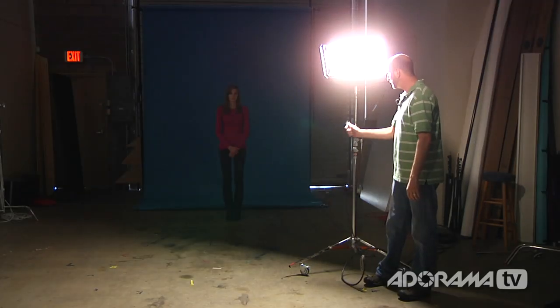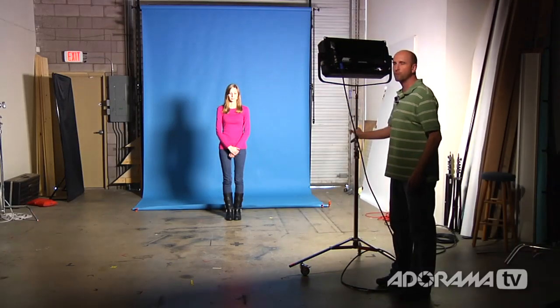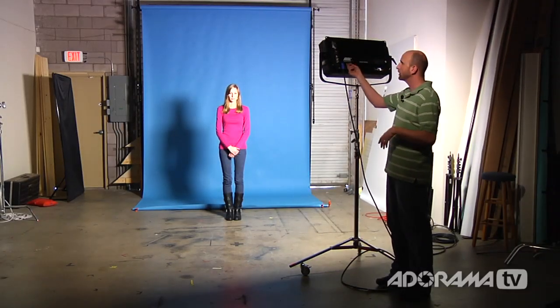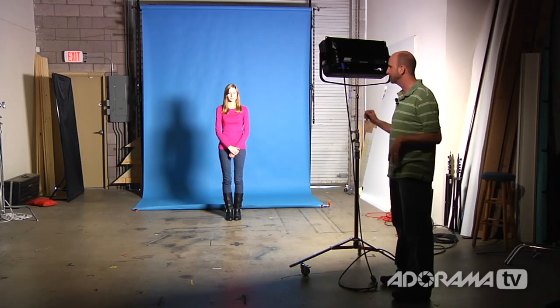So I'm going to turn this on really fast. You turn it on just by plugging it in. The other thing that you can do, because this is a studio light, you can actually control this from a remote control panel. So you can get a dimmer and control these and turn them on and off. If you want to have them mounted in the studio in a ceiling, you can hang them upside down. You can put them on light stands like we have them, so there's all kinds of options.